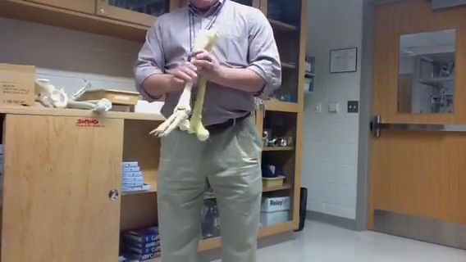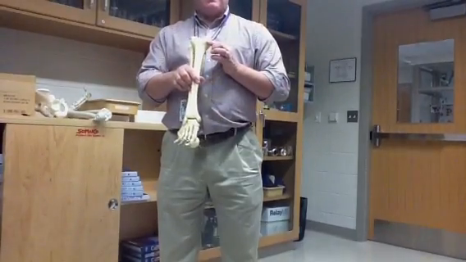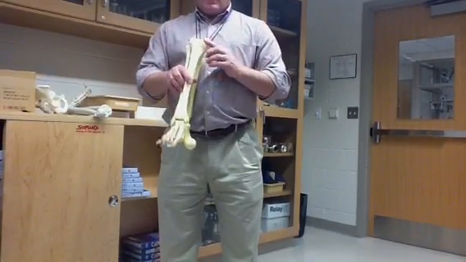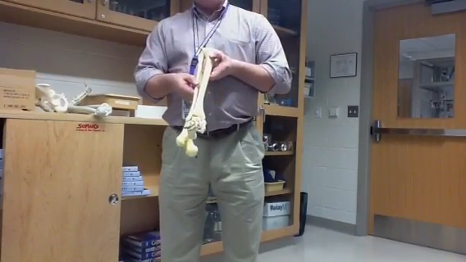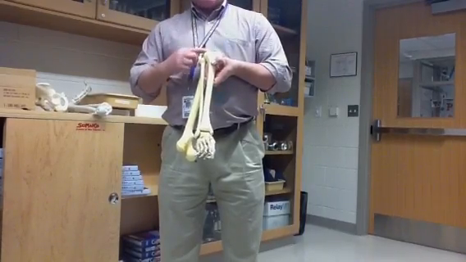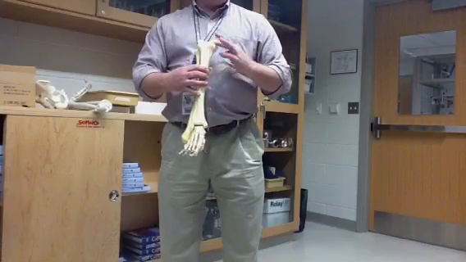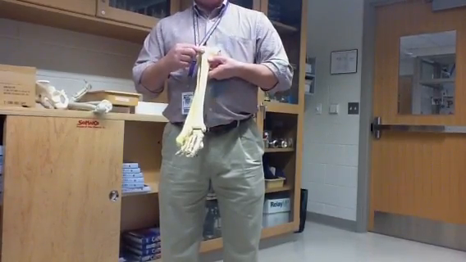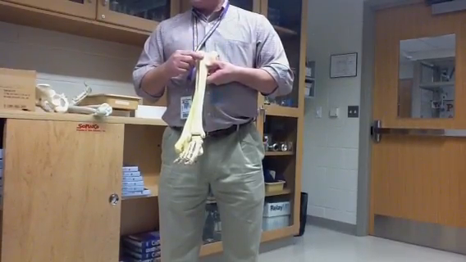If we go down here, we do have a flare on this bone. This is the tibia. These are called condyles. So again, the fibula is always lateral. If I'm looking at this, this is the medial condyle of the tibia. This is the lateral condyle of the tibia. We have our little attachment there for the quadricep. That is called the tibial tuberosity.